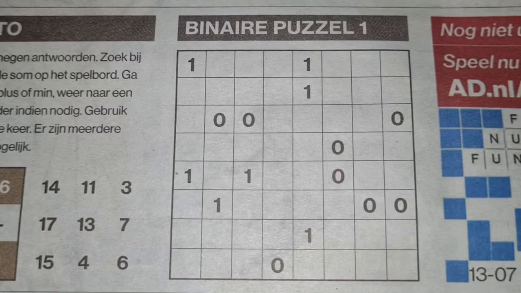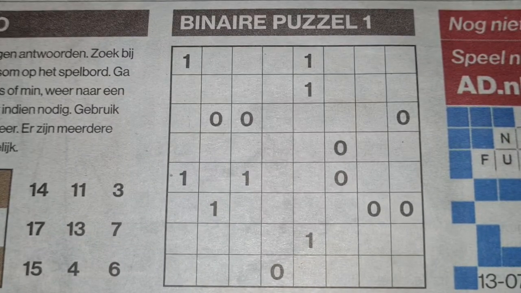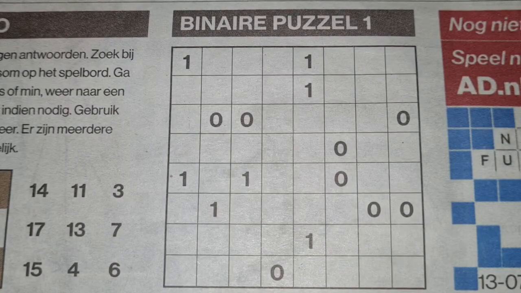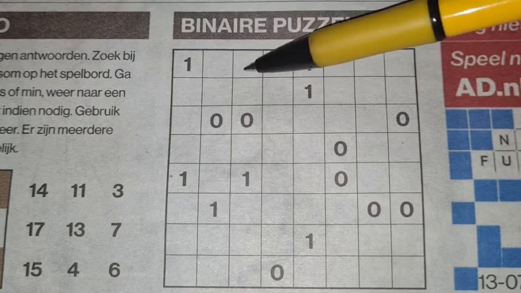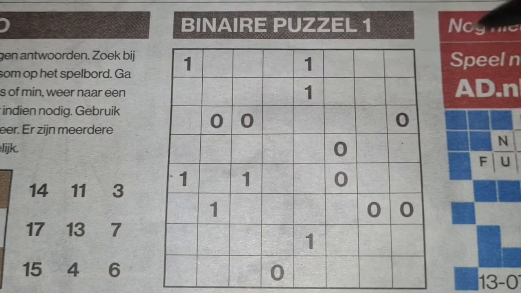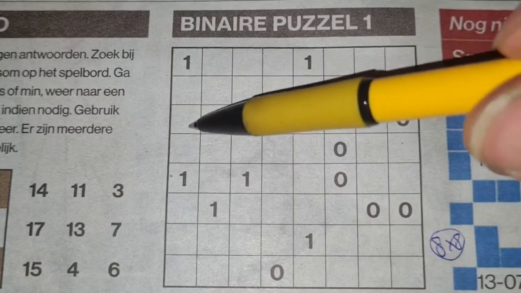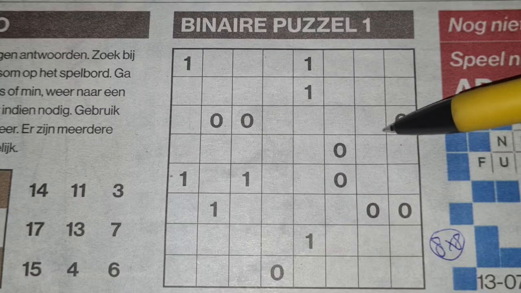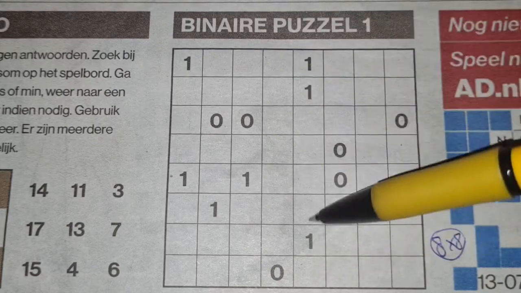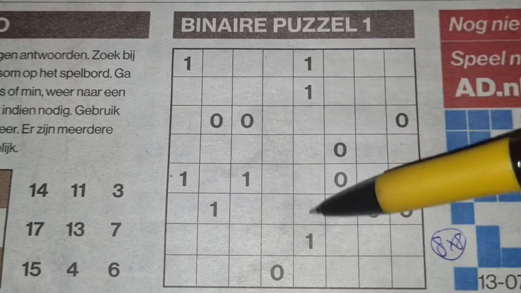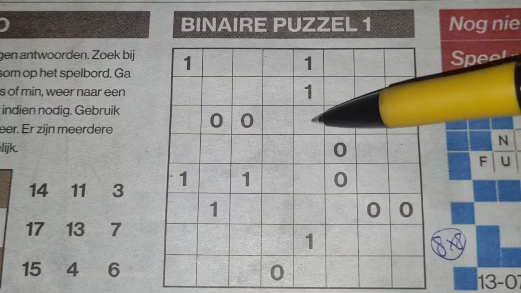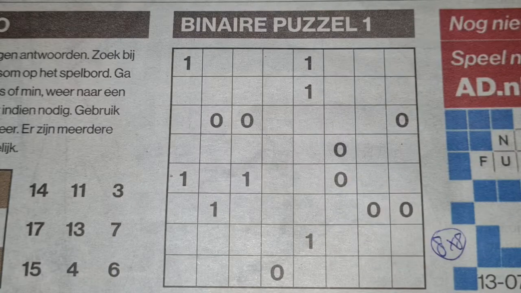Binary puzzle. What kind of binary puzzle is this one? Let me count the boxes. It's 1, 2, 3, 4, 5, 6, 7, 8. It's an 8 by 8 binary puzzle. That means in a row or in a column, there are always 4 ones and 4 O's. Alright, so let's get started.